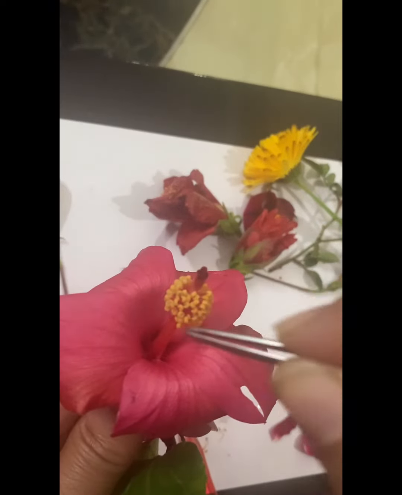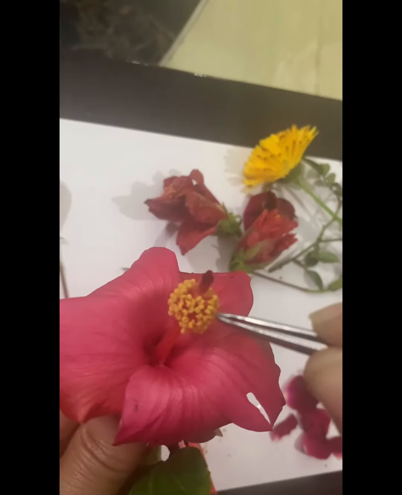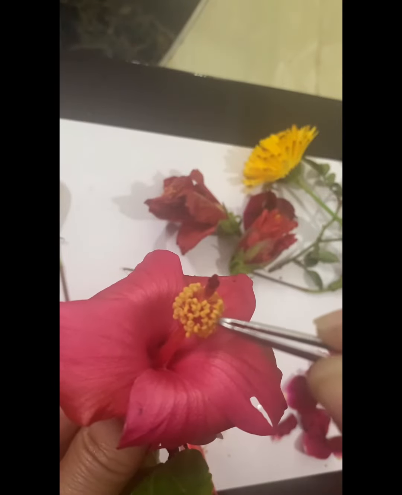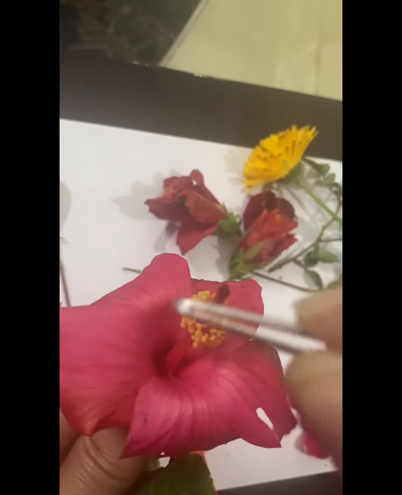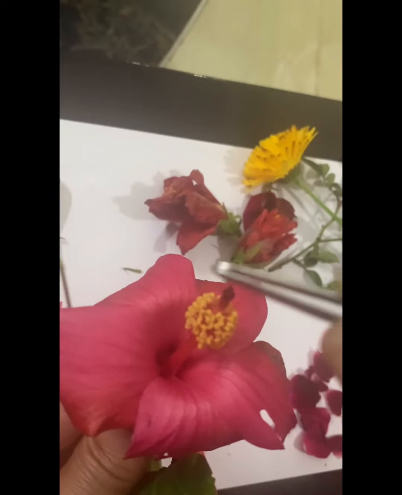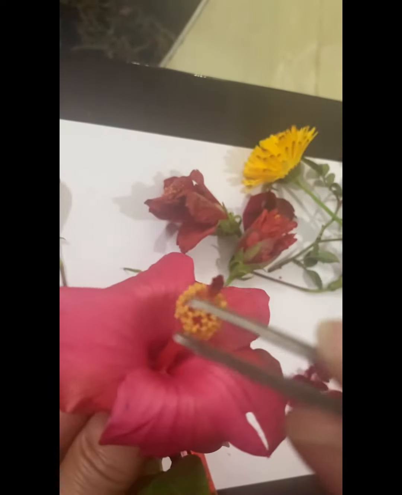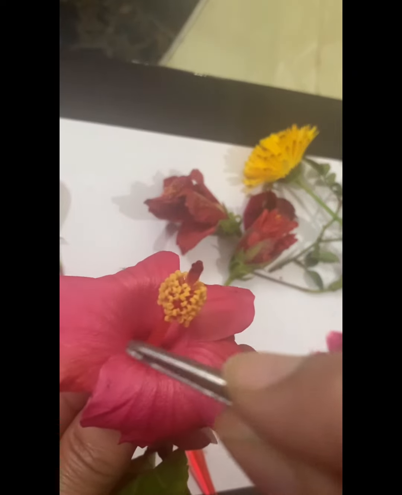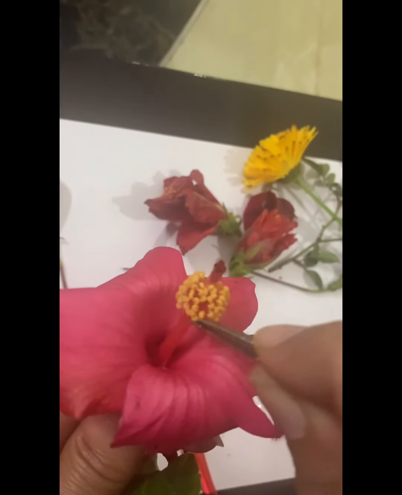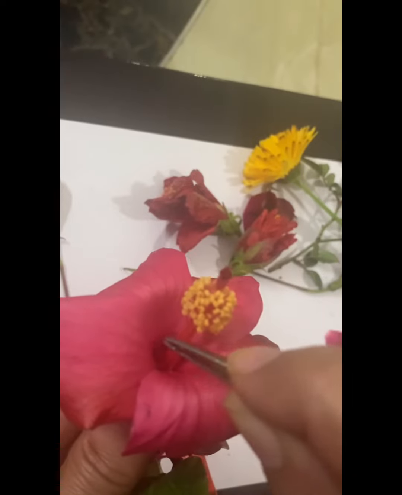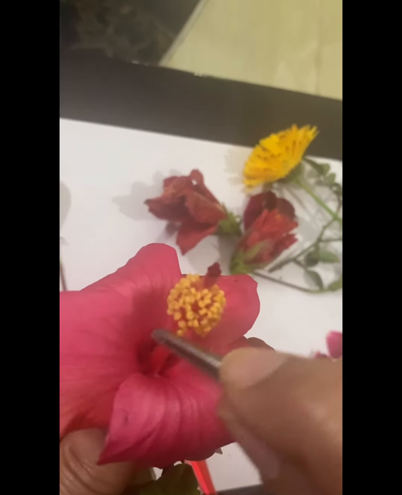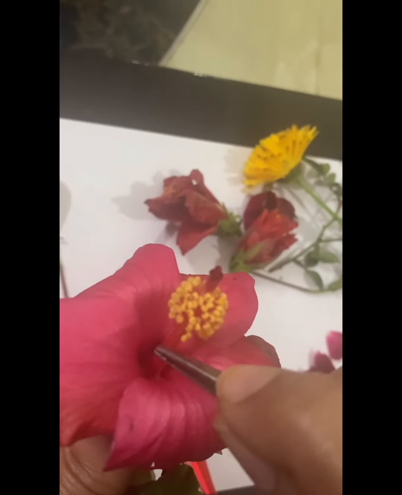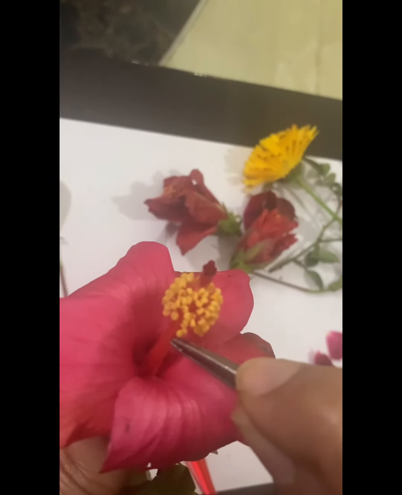structures on top of it, numerous yellow structures on top of it. I hope you can make out these yellow structures are the stamens, the male reproductive organs, the stamens. And when you remove these stamens, you will find a long tube-like structure which is flask shape below. So that is known as the pistil, which is the female reproductive organ.